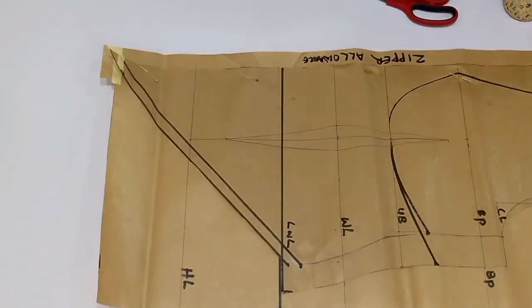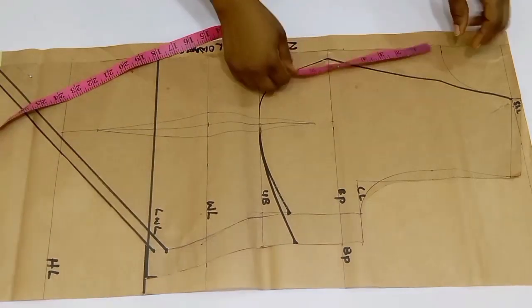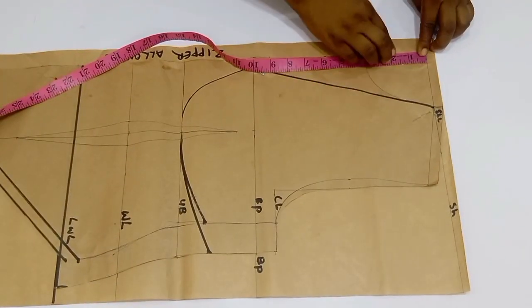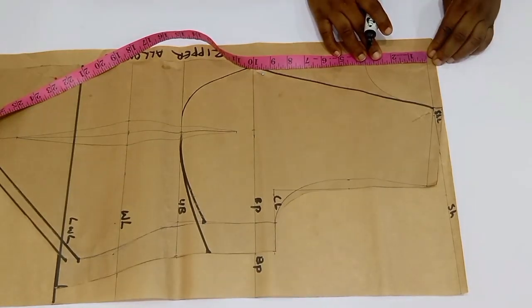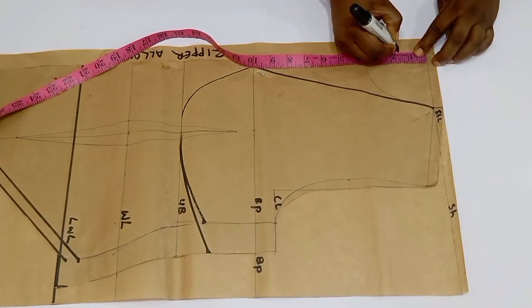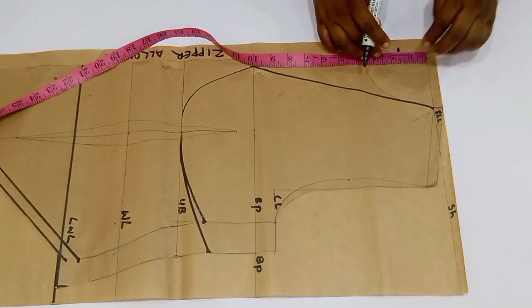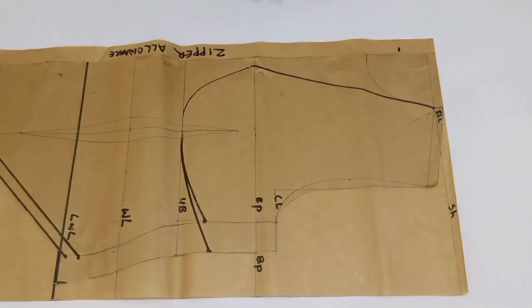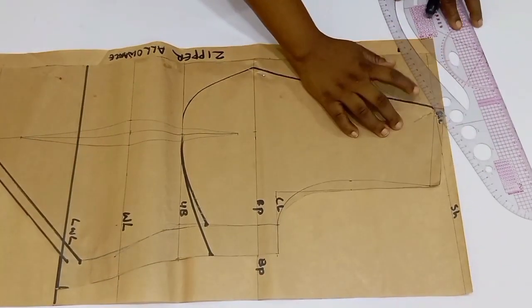But then you have to create your neckline for the back. So for the depth of my neck, I made use of 1.5 inches, which is for the back, right? And the width is going to remain the same. So guys, I went ahead to use my ruler and connected my neck.